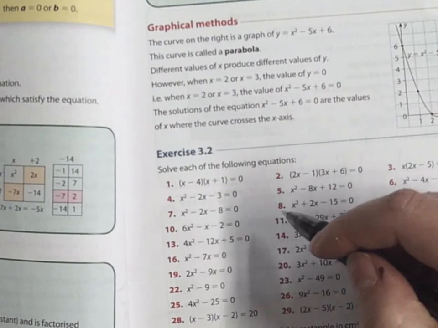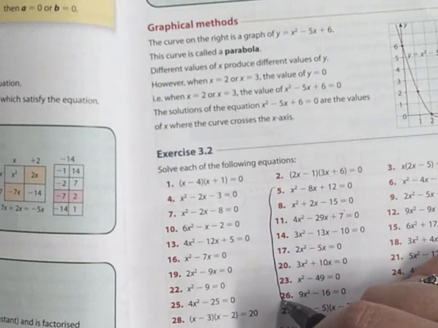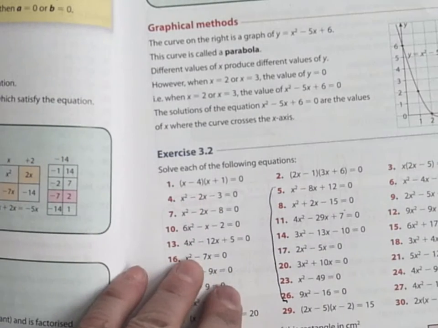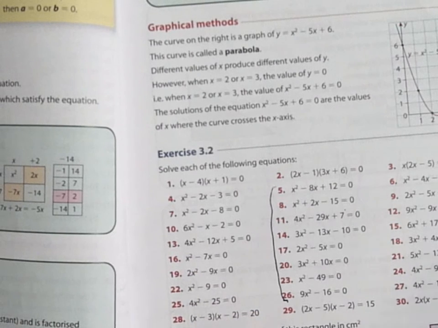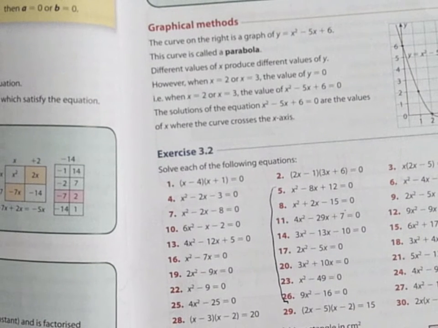I'm going to ask you to do these ones 5 down to 26. I'm going to put a picture of that up on Teams. That's on page 69, 5 down to 26. Just that column, obviously not 21 something.